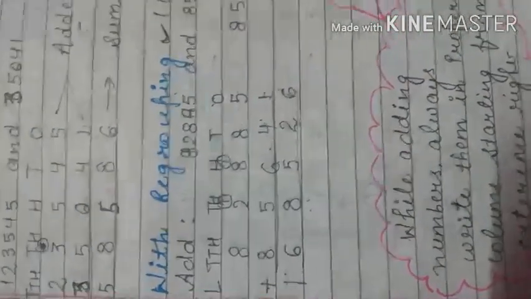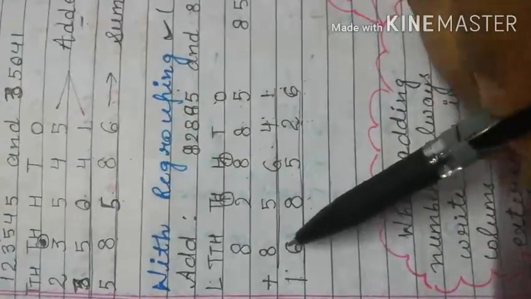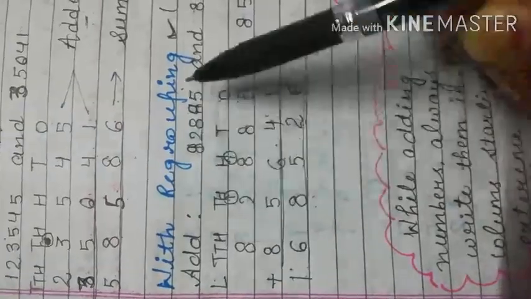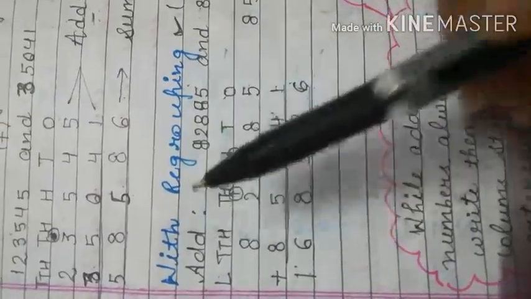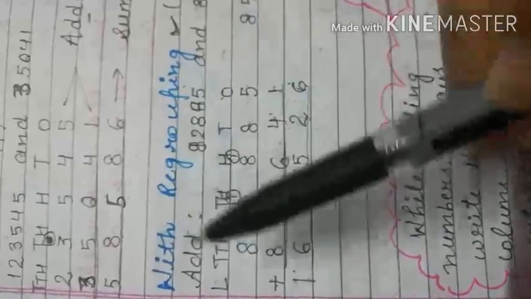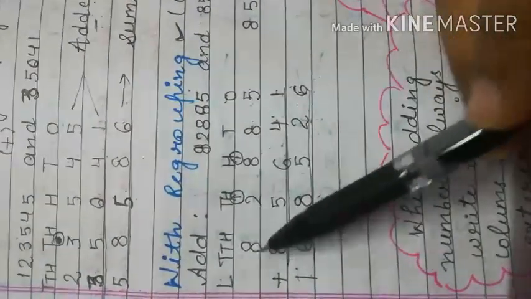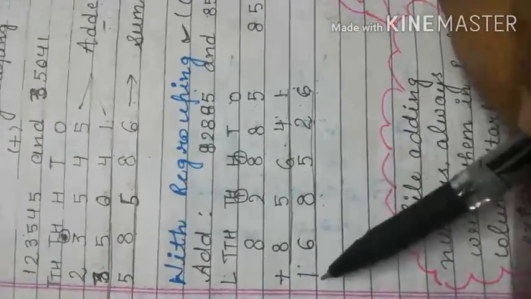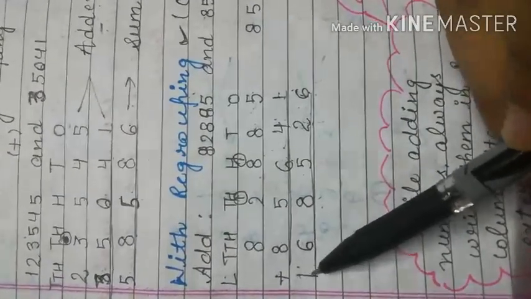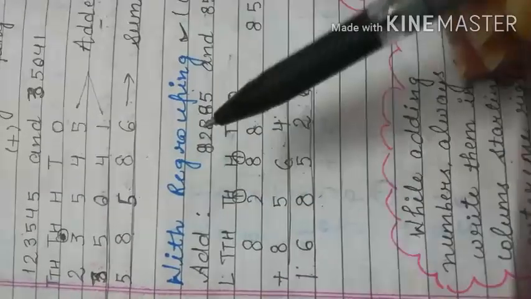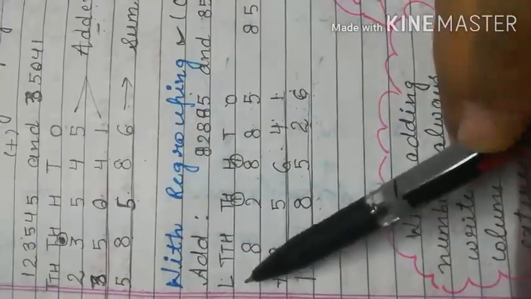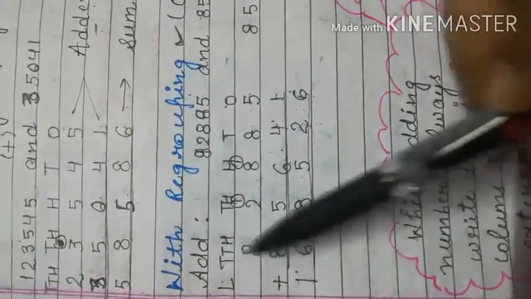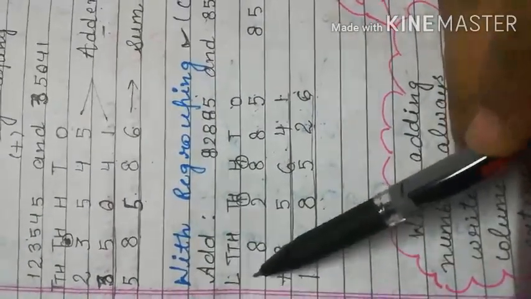If you have the answer 16, that doesn't mean you will write both the digits in single place. No, you have learned the places till 10 crores, right? So just make sure that you are putting single digit in the single column, and we will write 1 here because we have nothing to carry forward now. We have this number, but we don't have the number on which we will carry forward. So we will write this in the next place, that is 1 lakh.